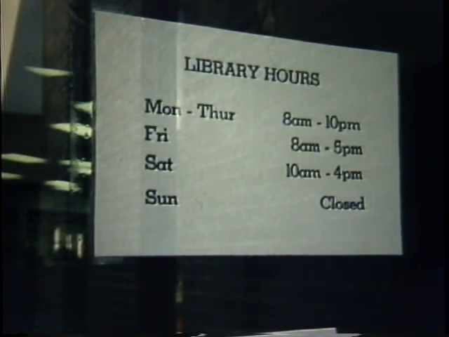While classes are in session, the library stays open from 8 a.m. in the morning until 10 p.m. We close at 5 on Fridays, and there are usually Saturday hours during the fall, winter, and spring quarters.